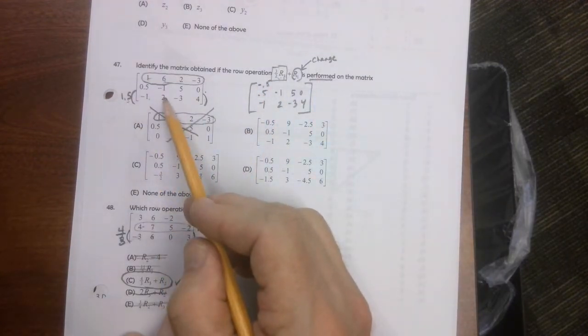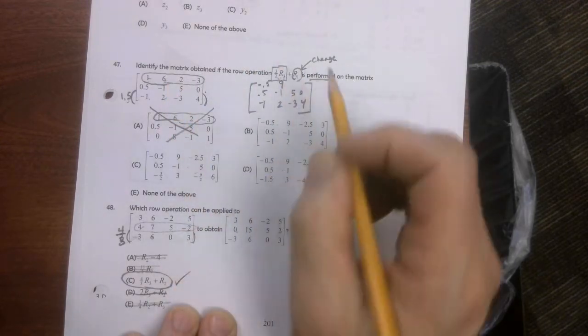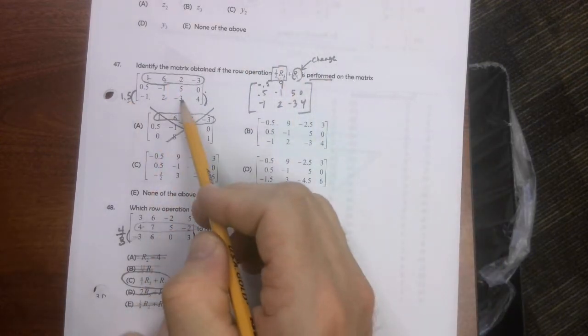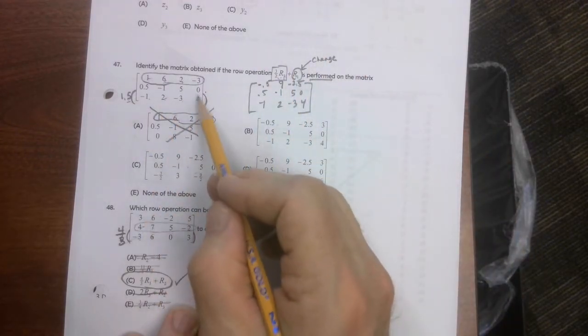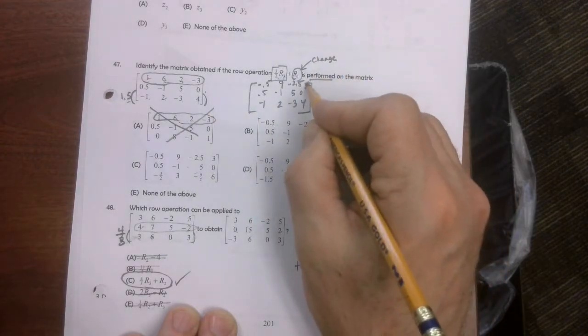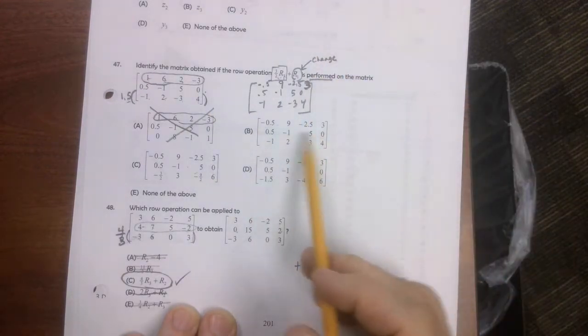1.5 times 2 is 3. 3 plus 6 is 9. 1.5 times negative 3 is negative 4.5 plus 2 is negative 2.5. And then 1.5 times 4 is 6. 6 plus negative 3 is 3. So I need to look for that.